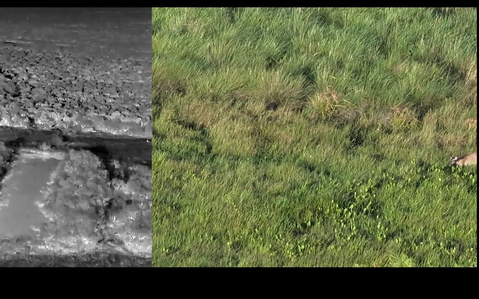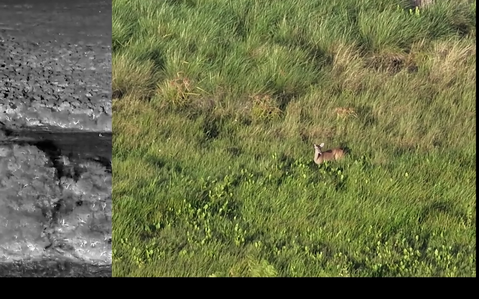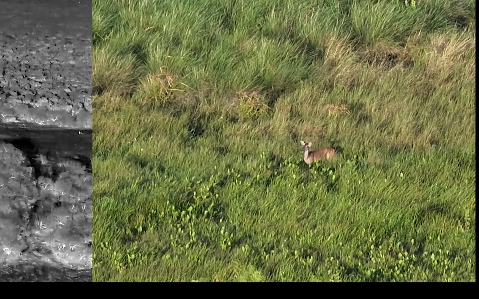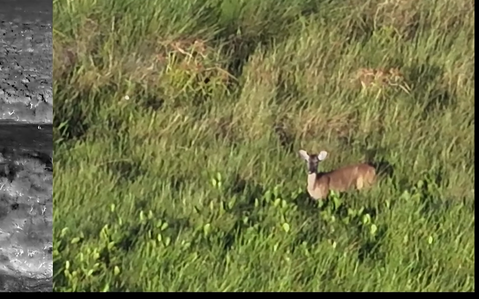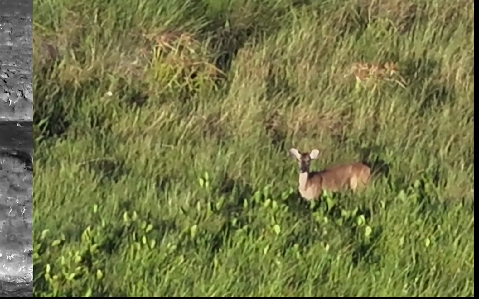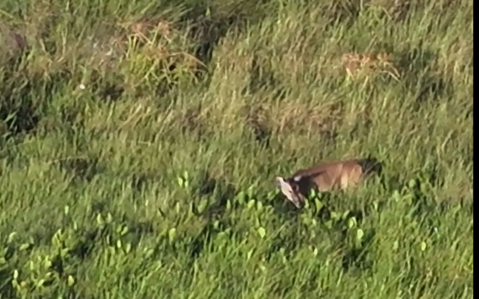Here we go. We got a side by side thermal with a zoom lens up there. You got this deer out here. Seen all those, no bucks.